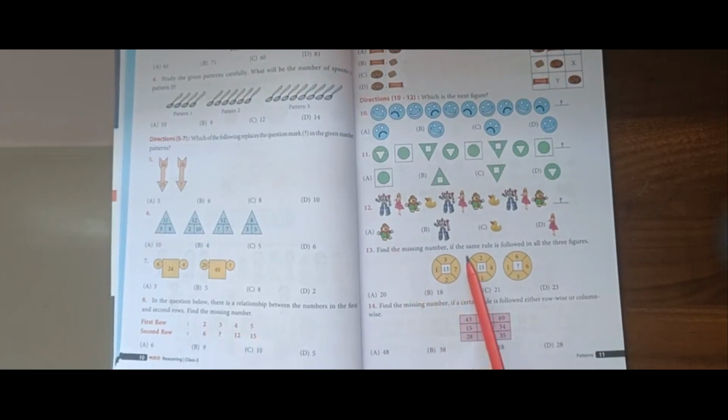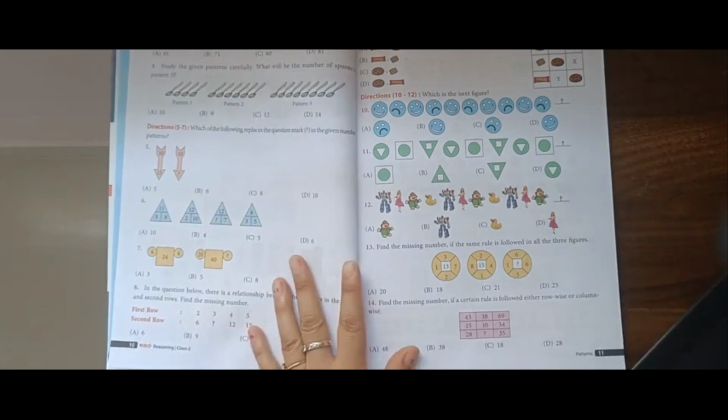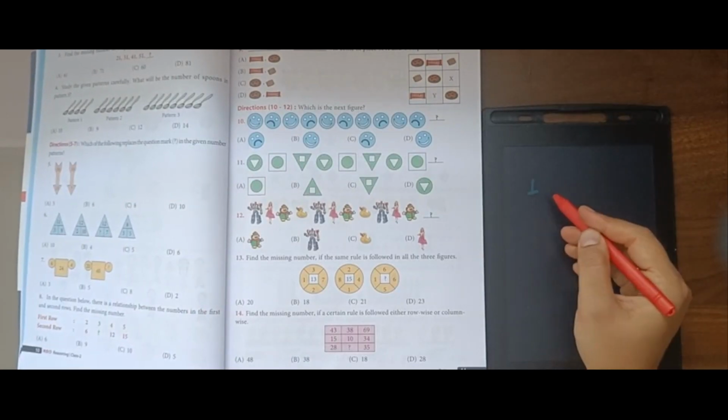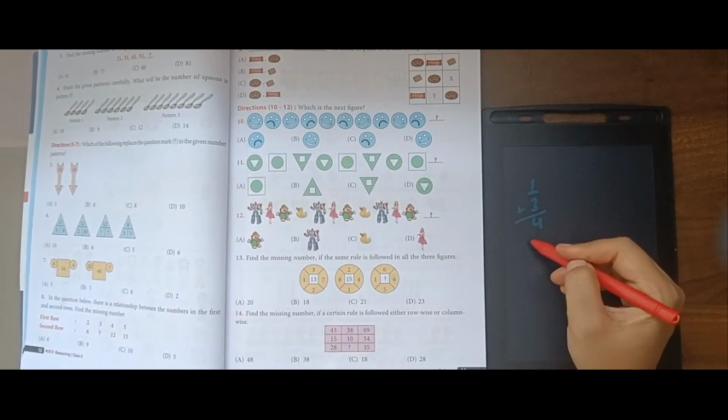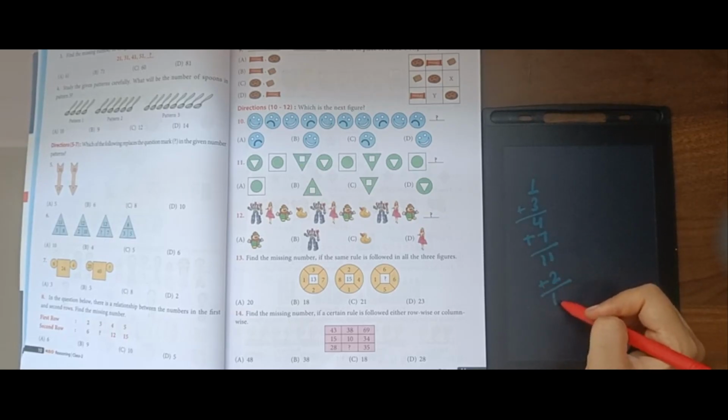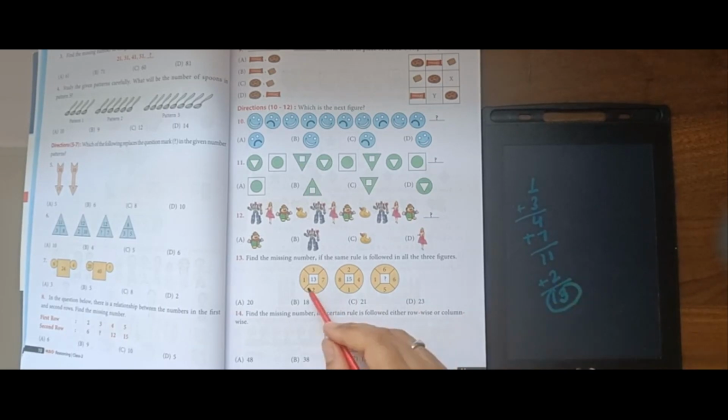Next, find the missing number if the same rule is followed in the 3 figures. 1, 3, 7, 12, 2. If you add these numbers, 1 plus 3 is 4, 4 plus 7 is 11, 11 plus 2 is 13. So 13 is in the middle.